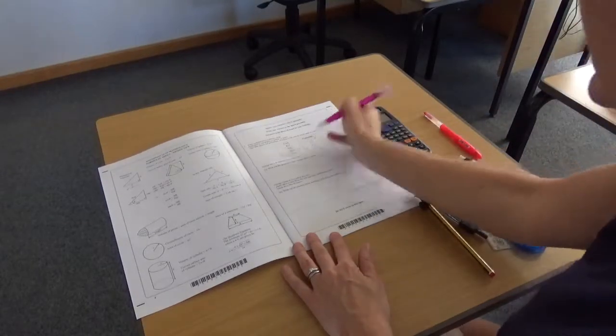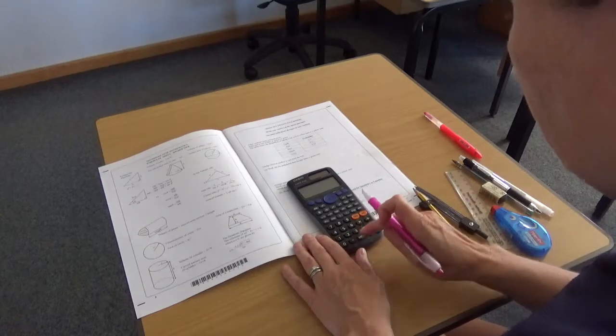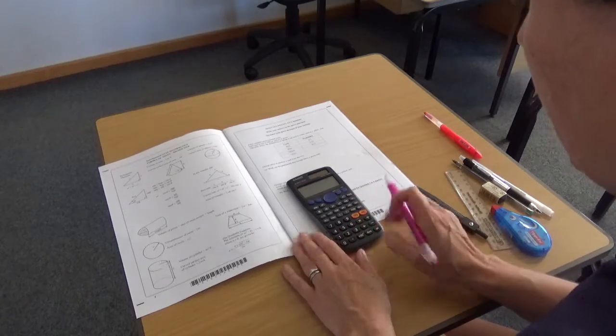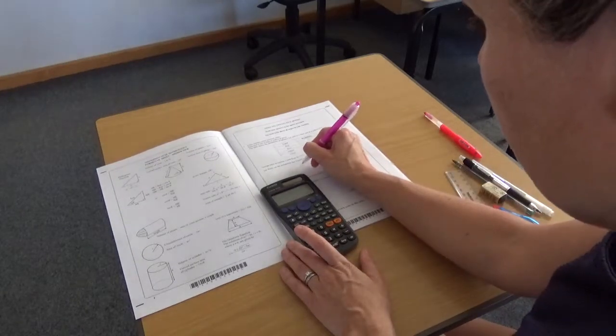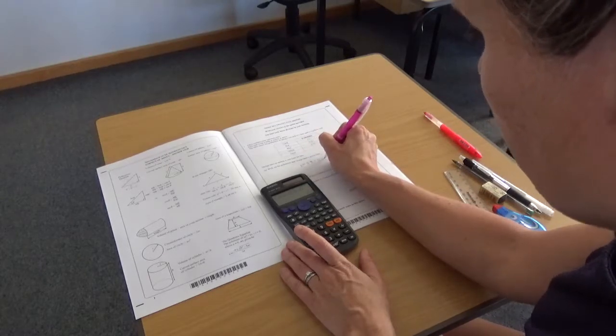All the probabilities must add up to 1. So if we add up what we have, 0.3 plus 0.35 plus 0.15, we get a total of 0.8. So to make that up to 1, 1 subtract 0.8 is 0.2.